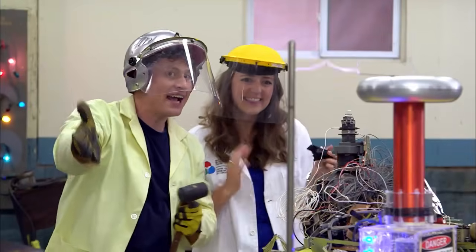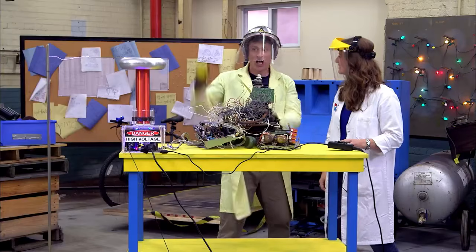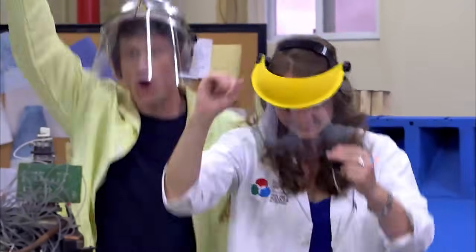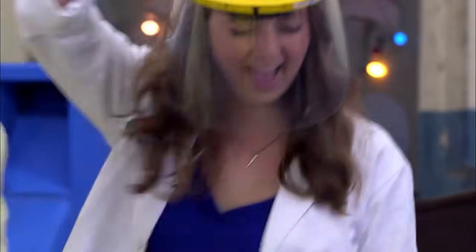Yeah! Science Max, experiments at large, lightning bolts! Speed lightning! We have created lightning! Woohoo! Lightning dance!